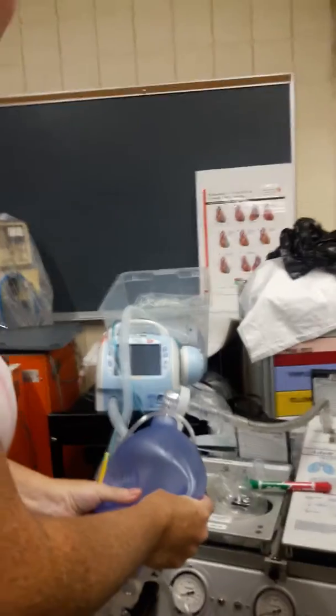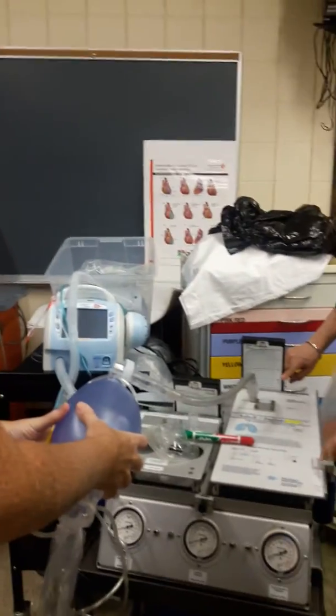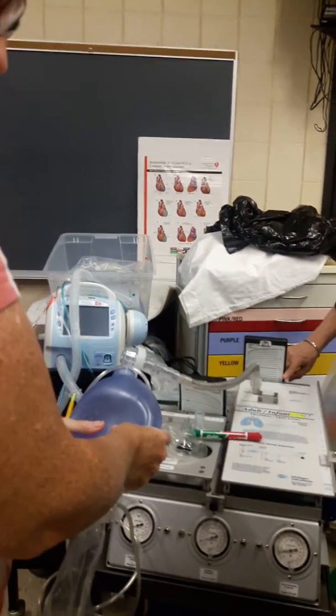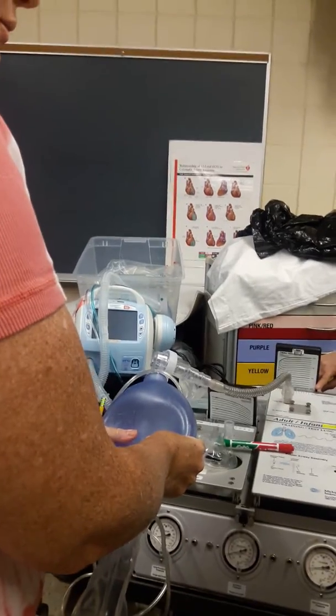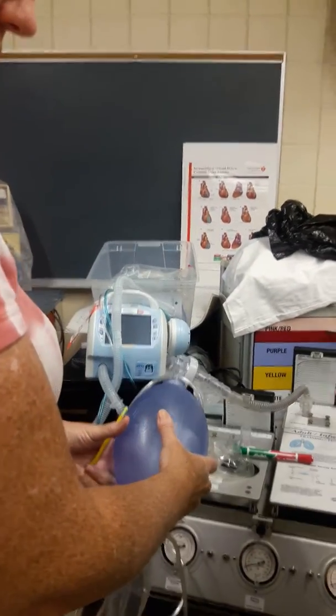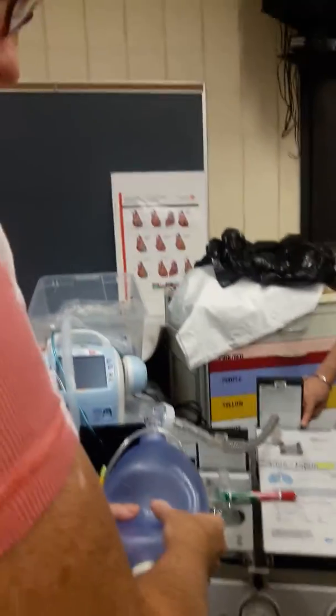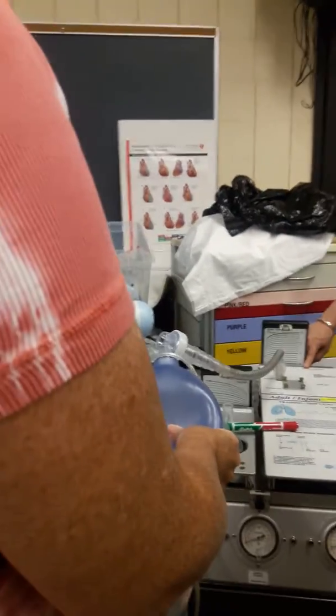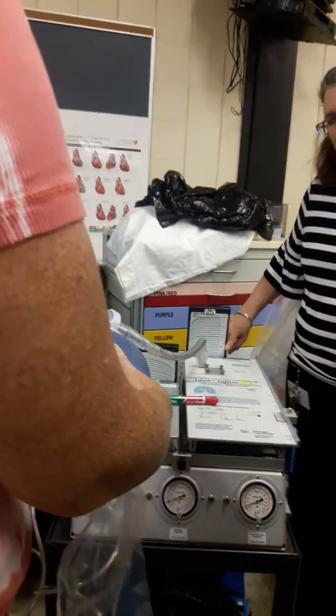How come it says -10? It's not -10, that's just a line to line up. So that's normal compliance, and your pressure when you do the inspiratory hold is about 5. Everybody good?